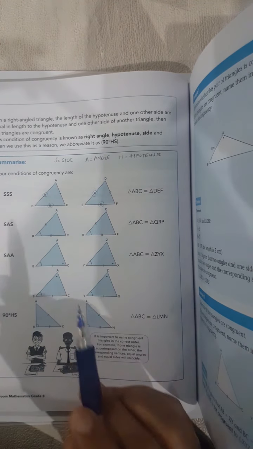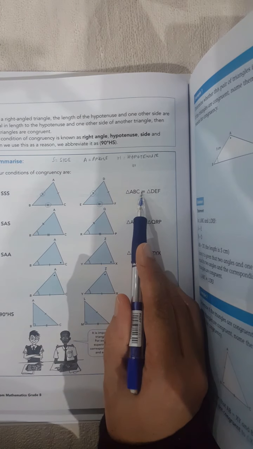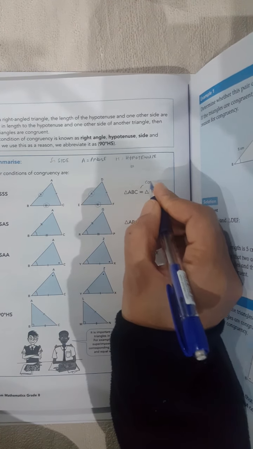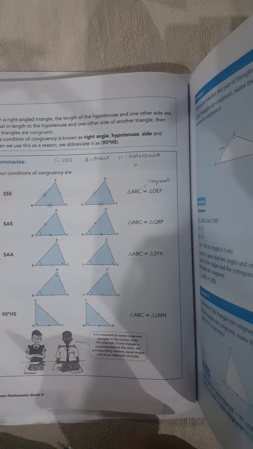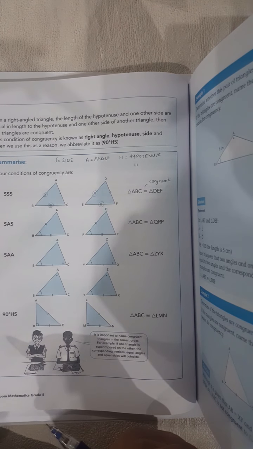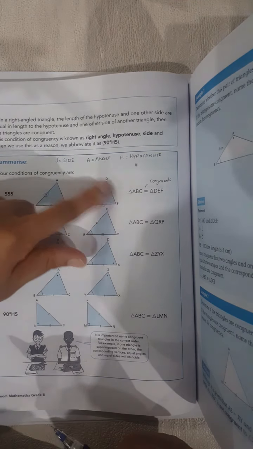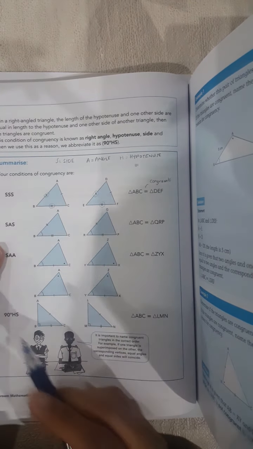Remember when we were writing similar triangles, we made this sign here. Now we've changed the sign to horizontal. This sign tells you that triangle ABC is congruent to triangle DEF. And why is it congruent? The reason of congruency is SSS: the 3 sides are equal.